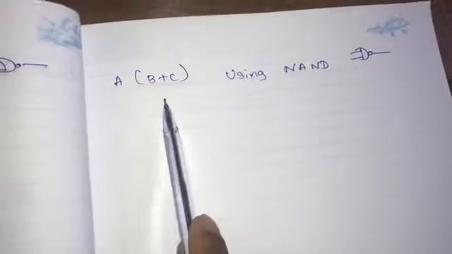Okay, so now we will be doing these two very simple exercises. We'll be drawing A into B plus C using NO, and then we'll be drawing A into B plus C using NAND. So you just have to remember these things, use these things and directly draw this first.